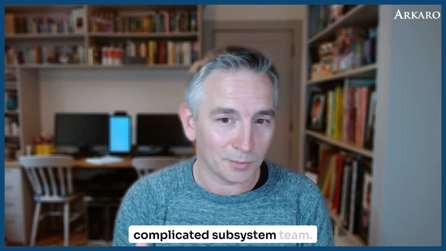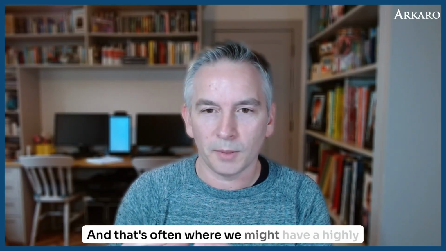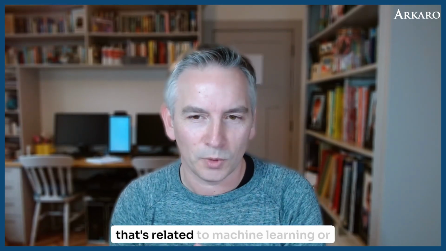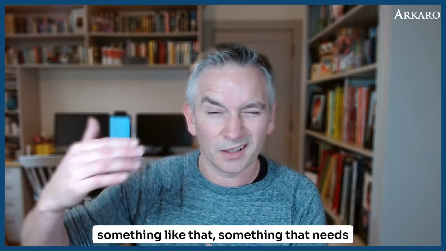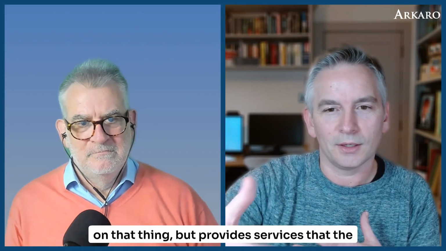And then the third type is called a complicated subsystem team. That's often where we have a highly complicated part of the system, something related to machine learning, something that needs PhD-level, hard-to-find expertise. We want those stream-aligned teams to consume those services, but it's overwhelming. So let's set up a separate team that focuses on that thing but provides services that the stream-aligned team can consume.